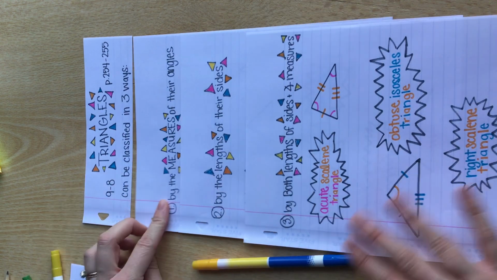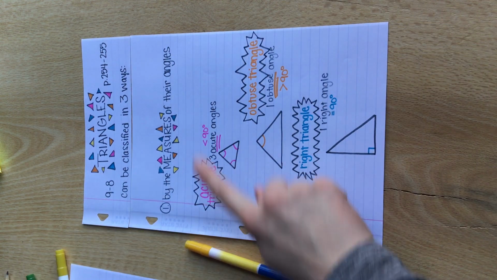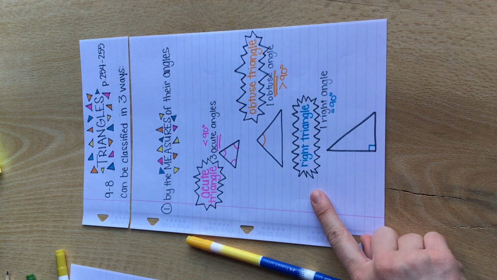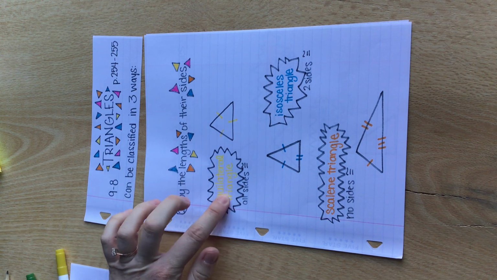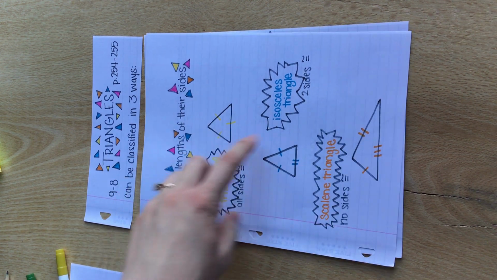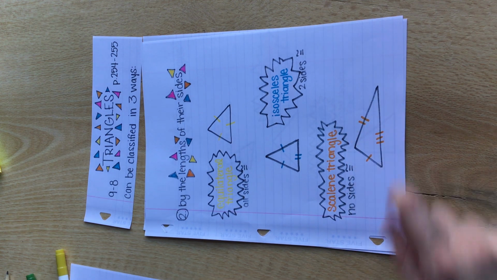Okay, so triangles can be classified in three ways. Let's go over them. 1, by the measures of their angles. Acute triangle, obtuse triangle, and right triangle. Second, by the length of their sides. Equilateral triangle, all the sides are the same. Isosceles triangle, two sides are the same. Scalene triangle, no sides are the same.